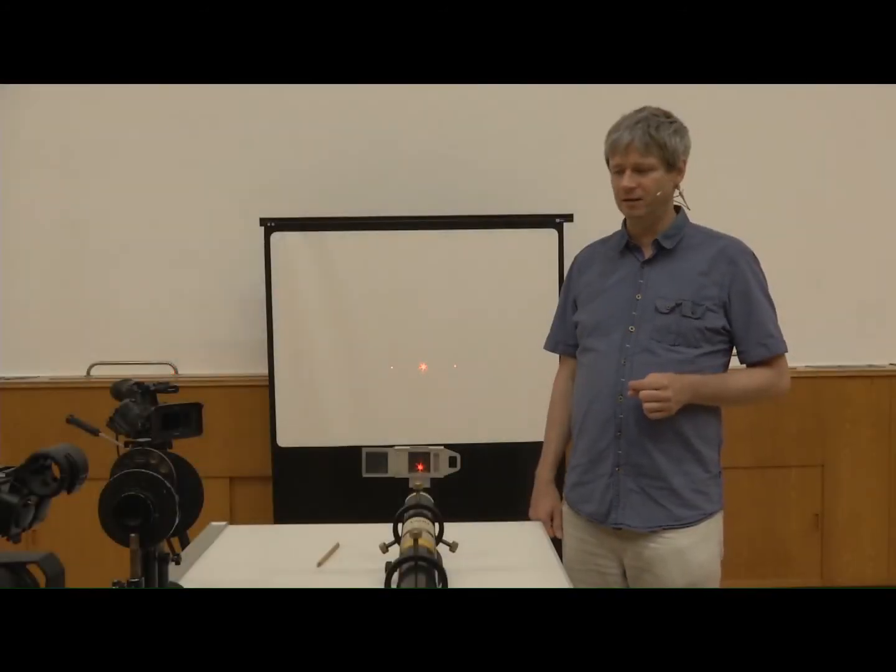Now that I'm changing this to the 100 lines per millimeter, you see that the first diffraction orders of the 50 lines have vanished, and we now see the first diffraction orders of the 100 per millimeter, which is, of course, twice as far apart as the original one.